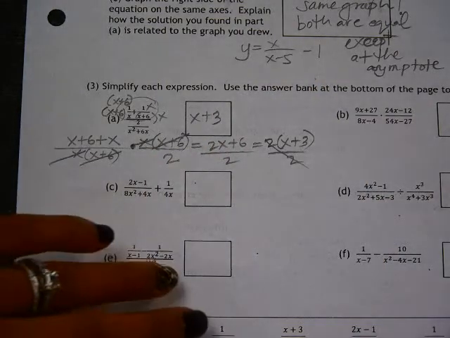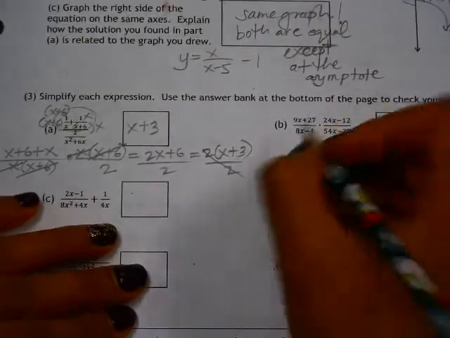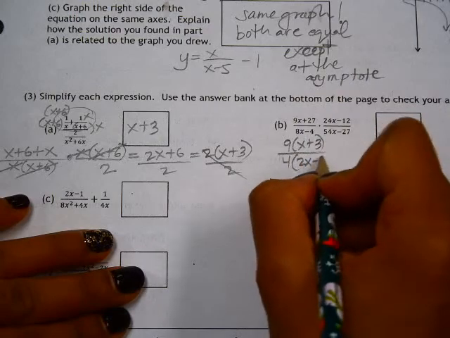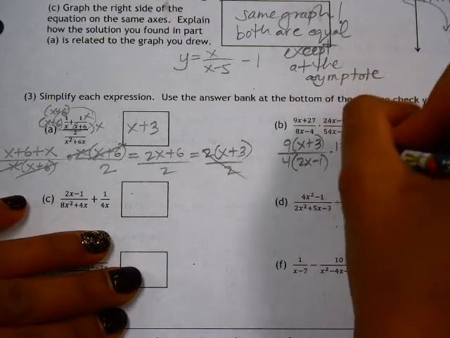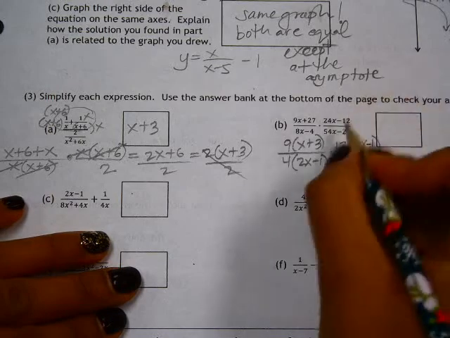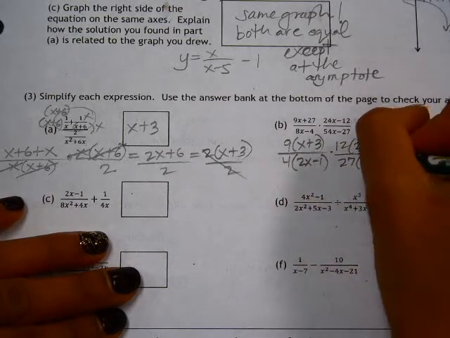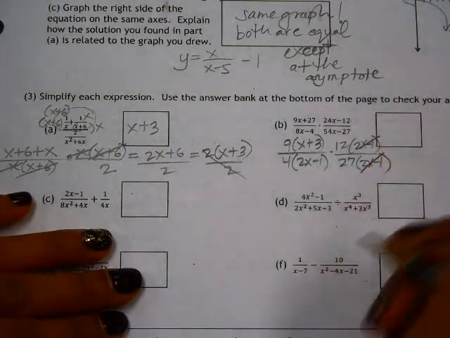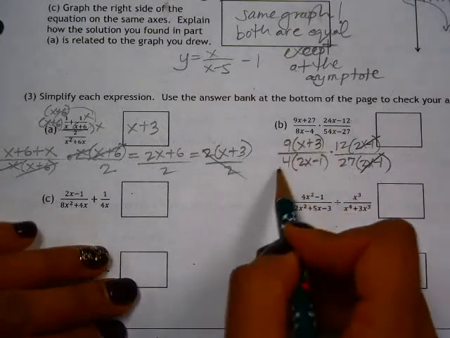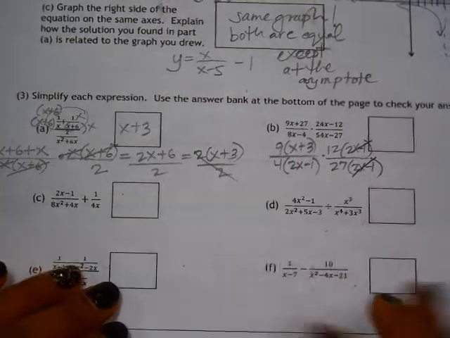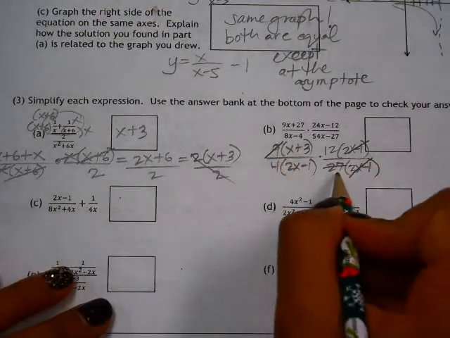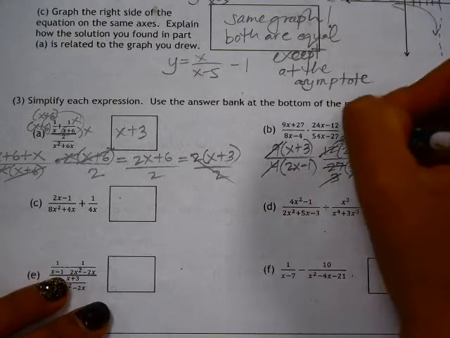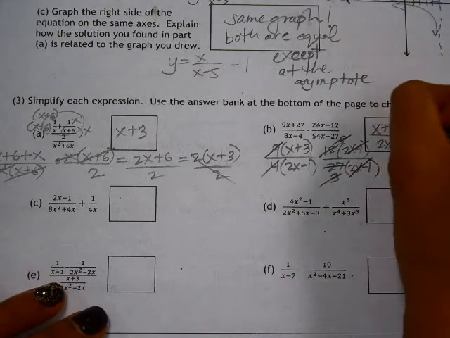Alright, on part B, we're multiplying these. We need to factor everything first. GCF of 9 in the numerator, a GCF of 4 in the denominator. Here we have a GCF of 12, and here we have a GCF of 27. And then cancel, so these cancel. As far as the numbers here, we can reduce. 9 goes into 27 3 times, 4 goes into 12 3 times, so then the 3's end up canceling. So we have an x plus 3 in the numerator and a 2x minus 1 in the denominator.